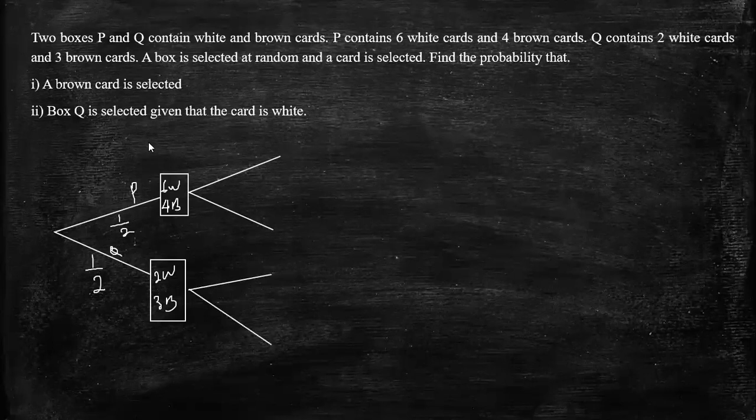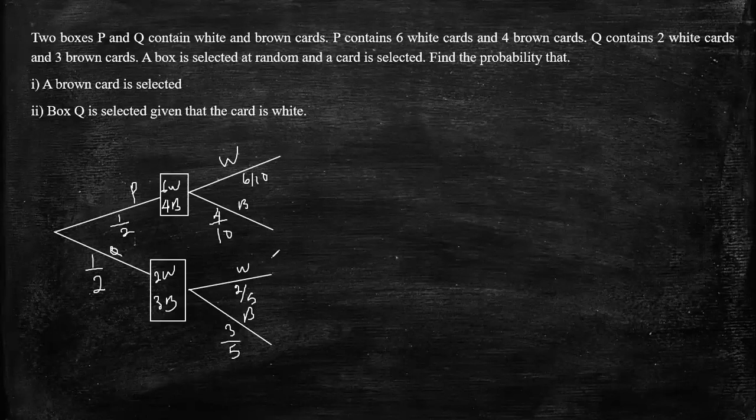If we do that, the probability here, if we pick a white, is going to be 6 out of the total, which is 10. If we pick brown, it's going to be 4 out of the total, which is 10. Here, if we pick white, it's going to be 2 out of the total, which is 5. If we pick brown, it's going to be 3 out of the total, which is 5. Then now our tree diagram is complete, and our duty is to find the probability that the brown card is selected.